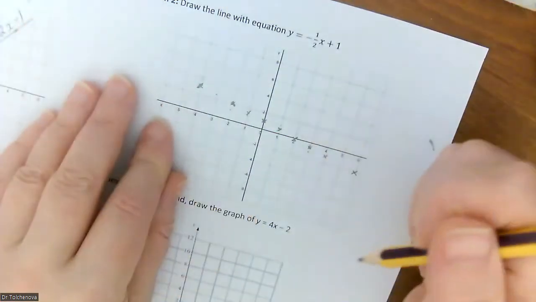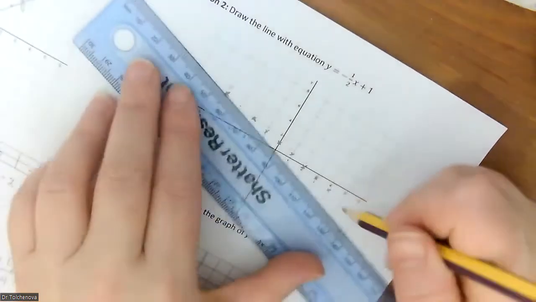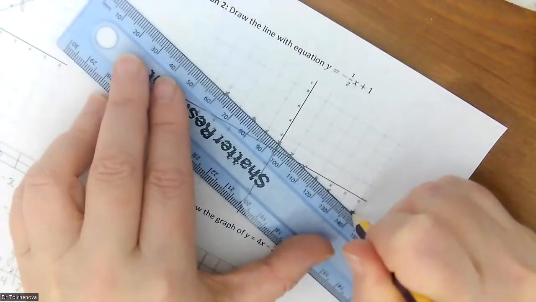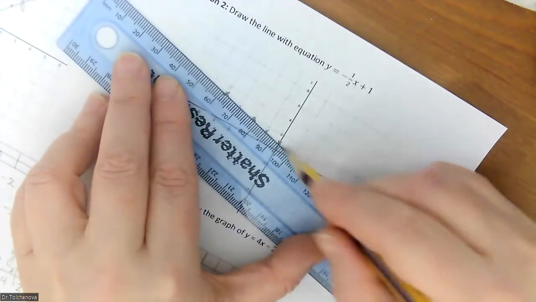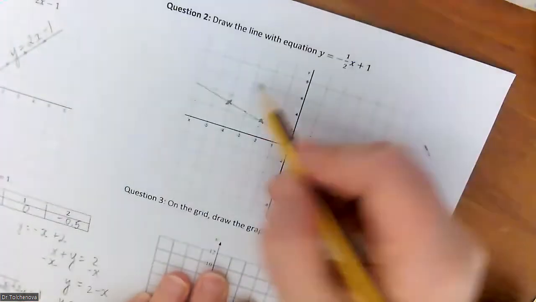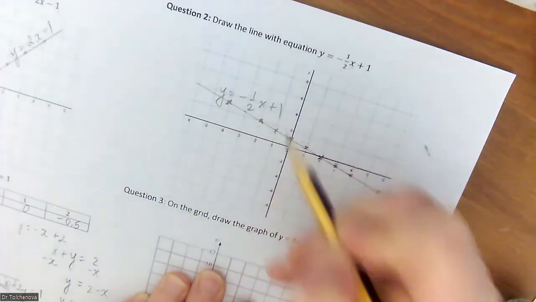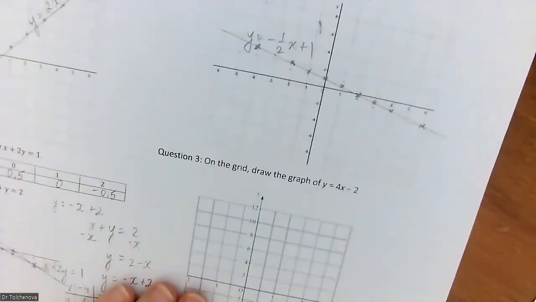Okay, so now the line is done. As you see, all the points are very nicely aligned on the same line. So we have done everything correctly now. Minus half x plus 1 labeled.